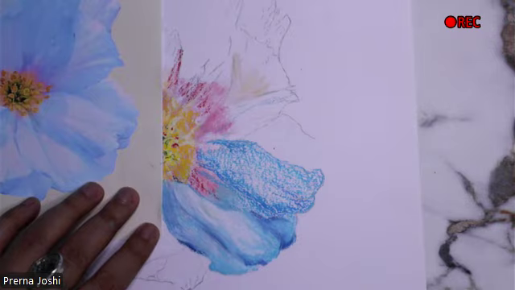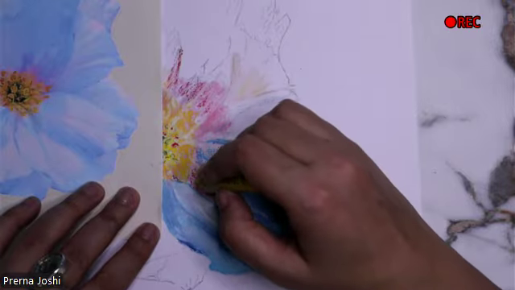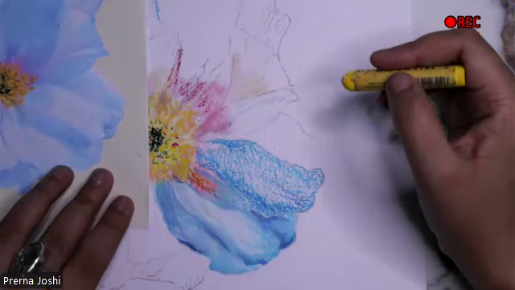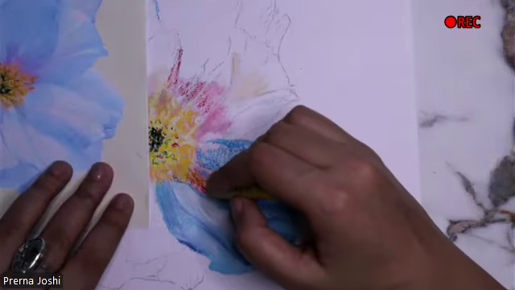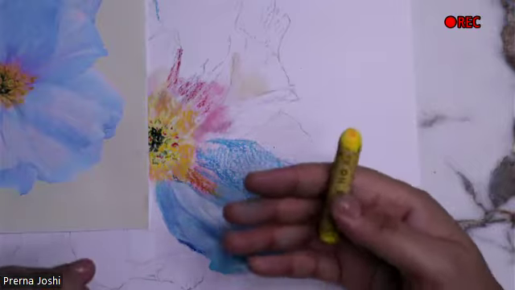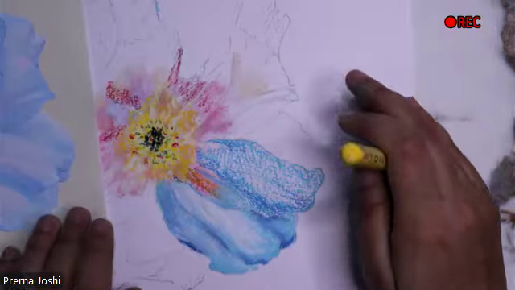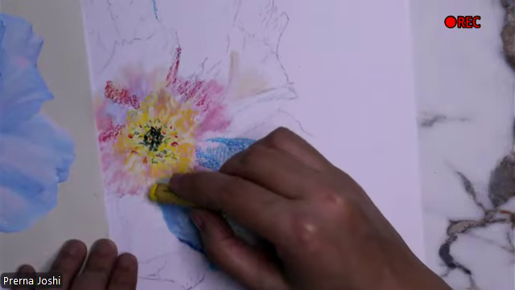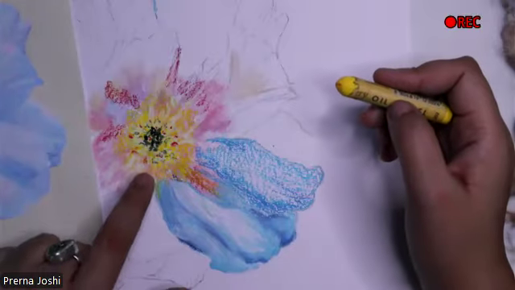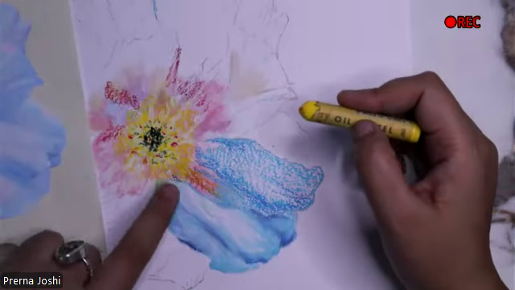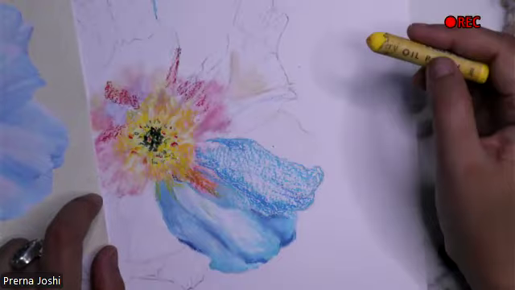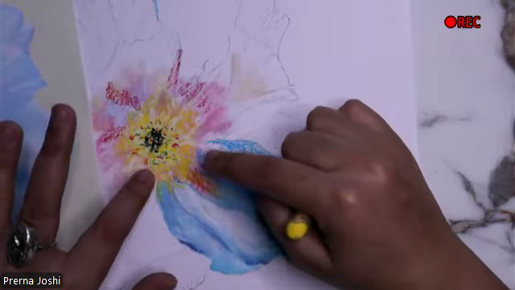If this is a center part, I can go with some yellow because pink or red color is already there. I can go with my yellow on top. So now I'm not going to do blending with finger because otherwise it can affect my lighter values. So slowly, I am just trying to extend this yellow color on top of this color, so that it looks like a continuation of that part.